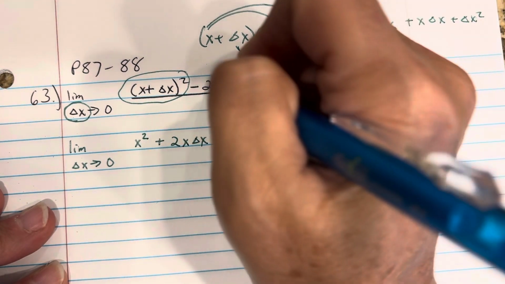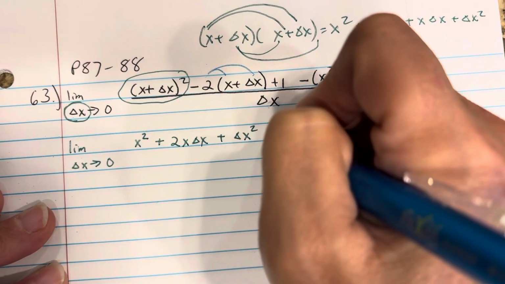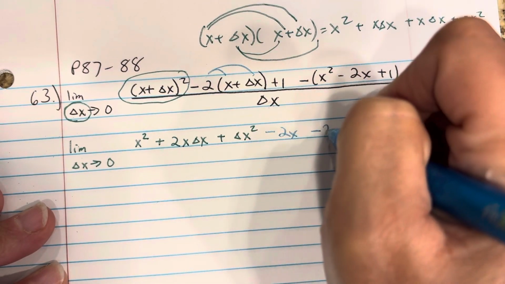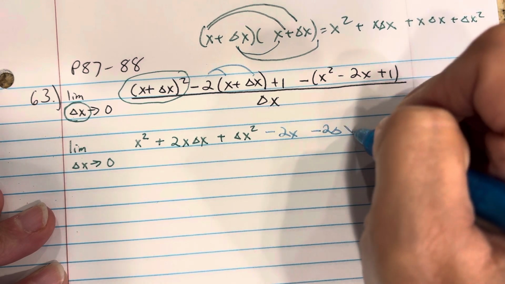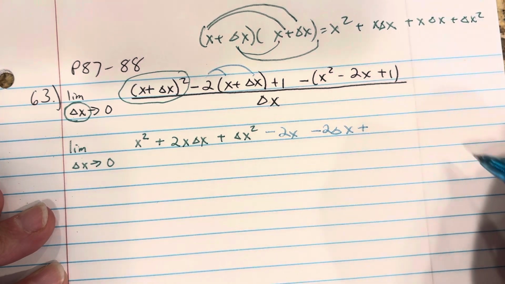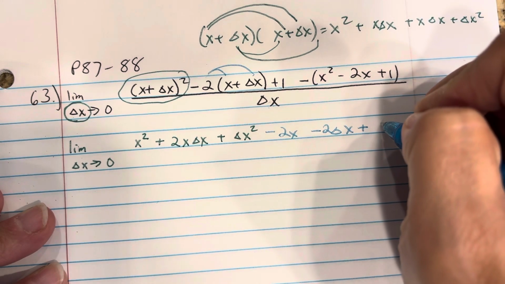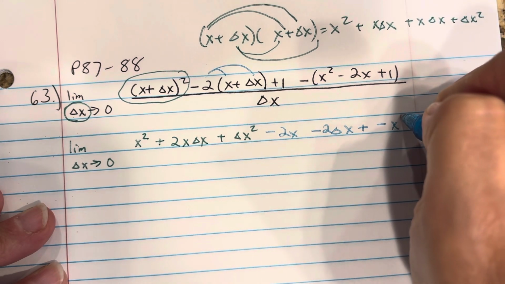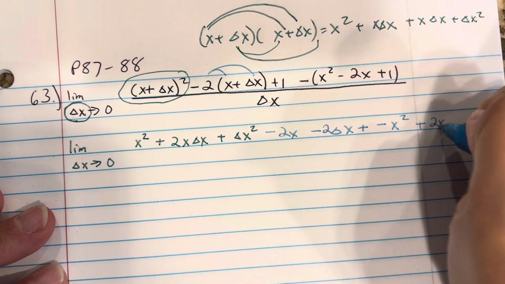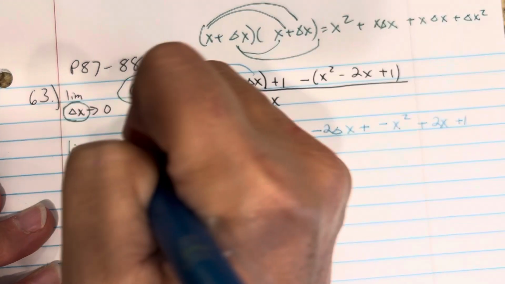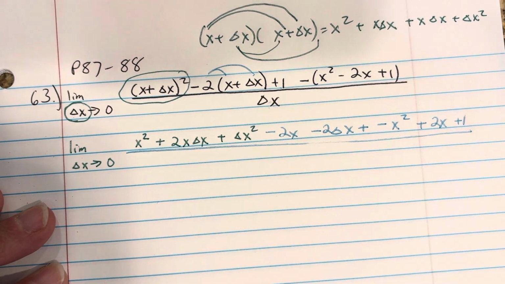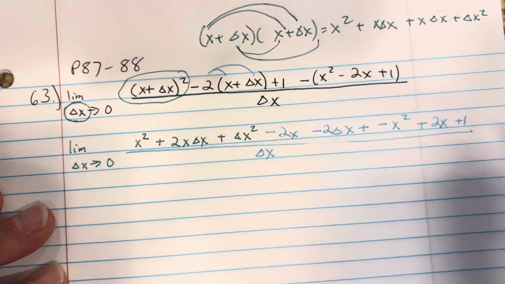We're going to distribute the -2 to the second. We're going to carry along the +1, and then we're going to distribute the negative sign. So minus x squared plus 2x plus 1, all over delta x.